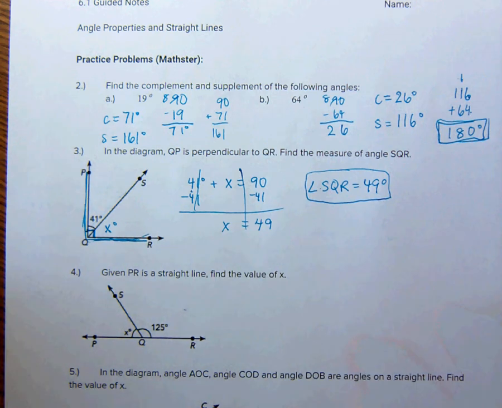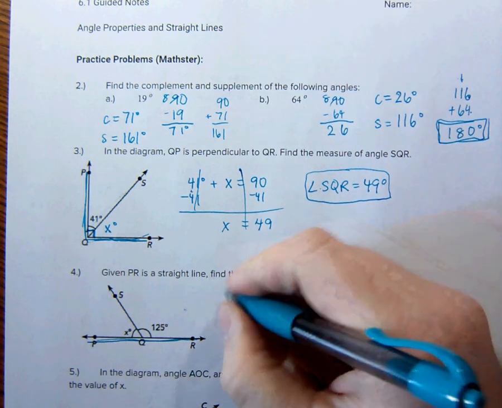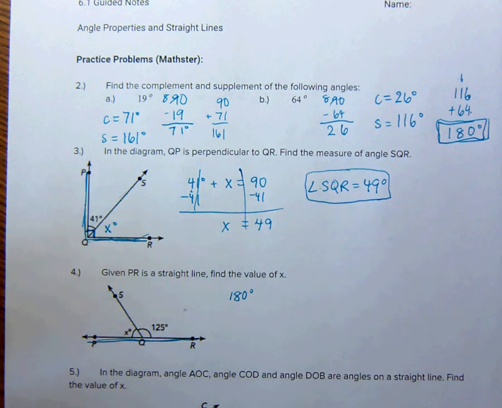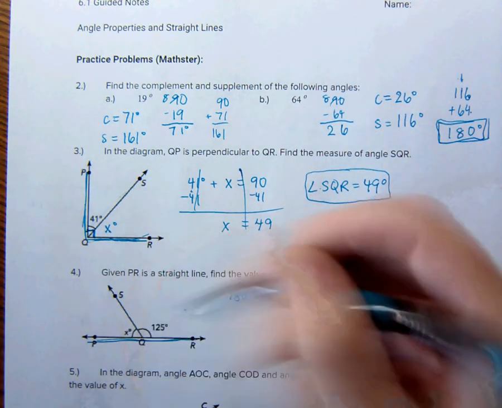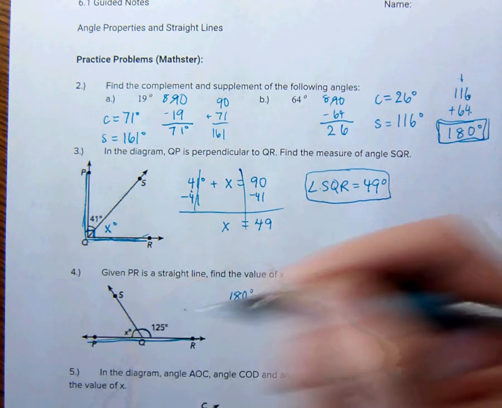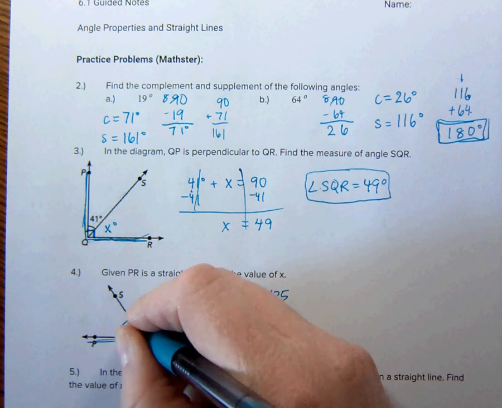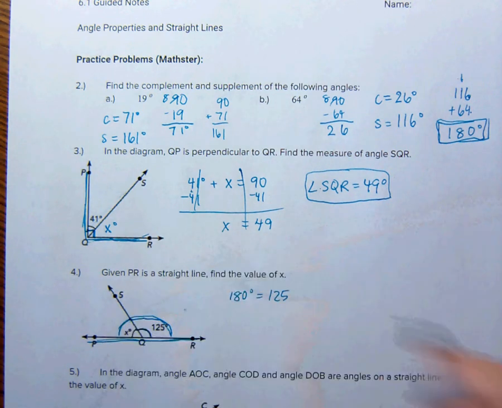This one right here, given PR is a straight line, and remember straight lines always have a measurement of 180 degrees. That means we're looking for supplementary angles here. Find the value of X. So 180 degrees is 125 plus X. That connects everything.